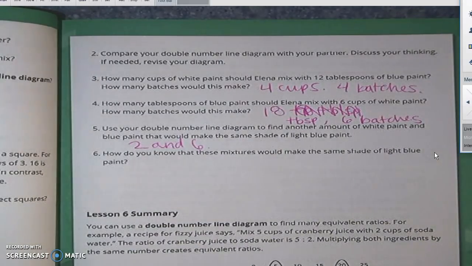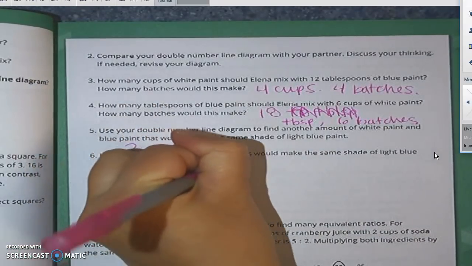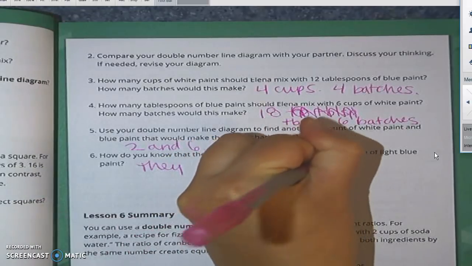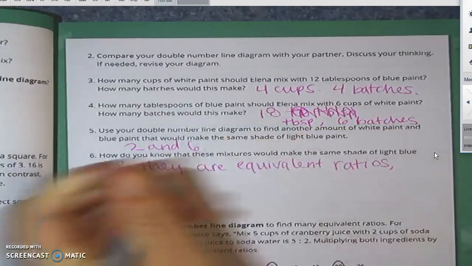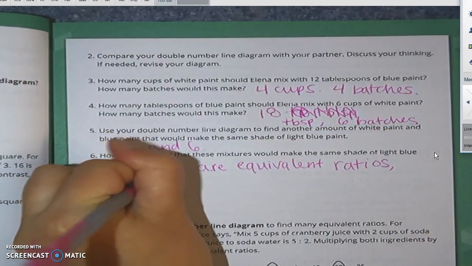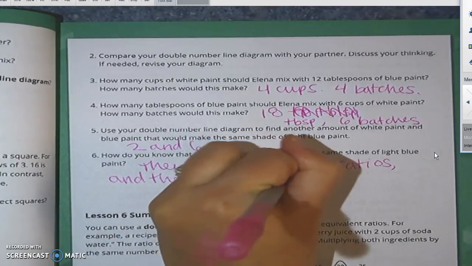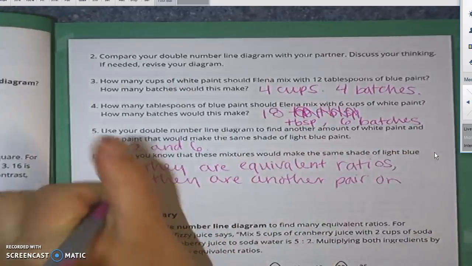Well, I know because they were both on the double number line. They are equivalent ratios. And they are another pair on the double number line.